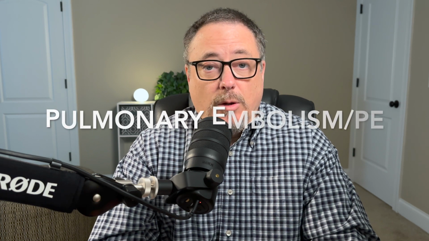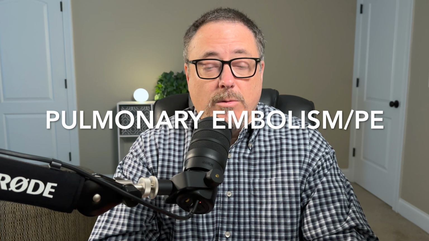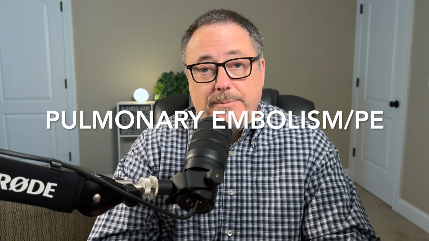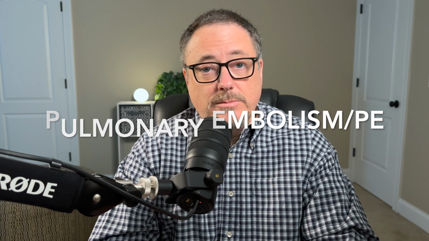Another significant thing that can cause pain in your left upper quadrant is if you have a blood clot in the lower part of your lung, basically on that side, the left lung. It's called a pulmonary embolism, and those a lot of times are diagnosed by a special CT scan called a CT pulmonary angiogram.